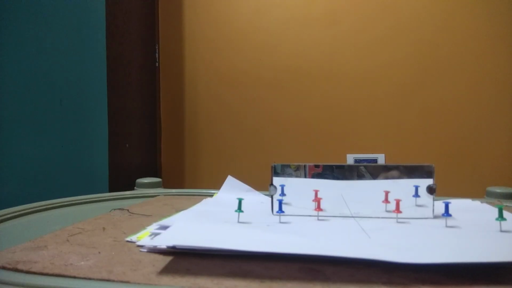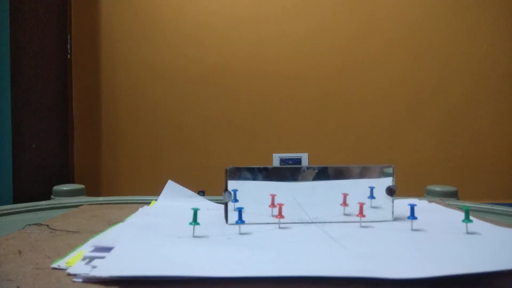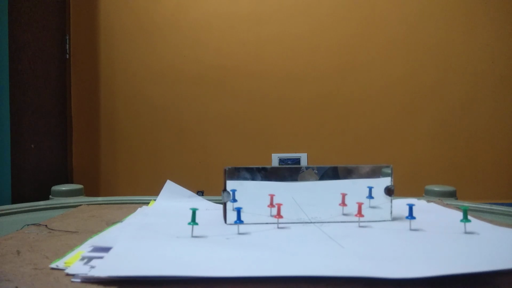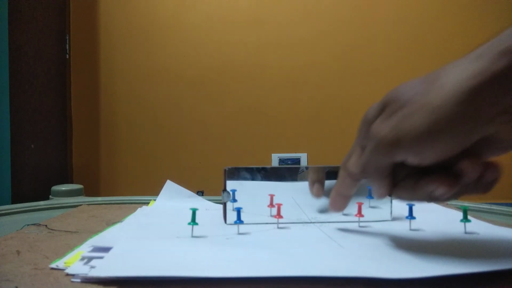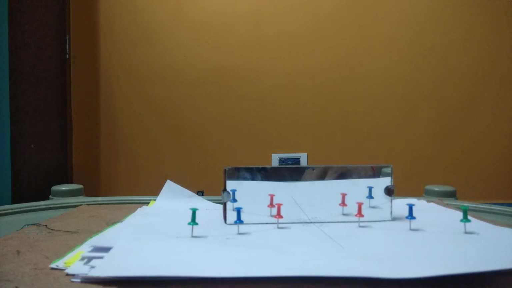Here you see what we have taken. This is our incident ray, this is our normal, and this is our reflected ray, right?